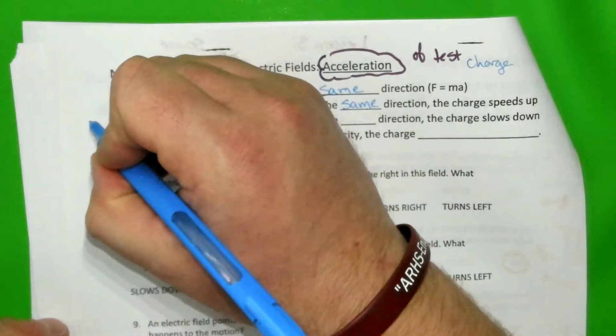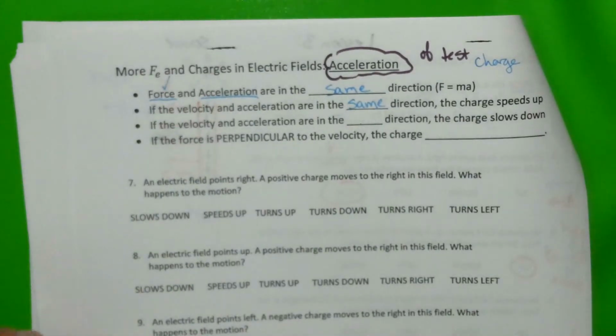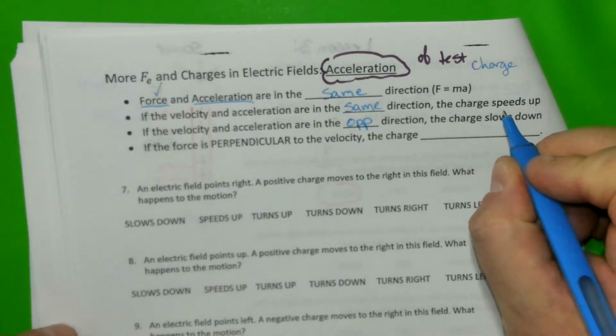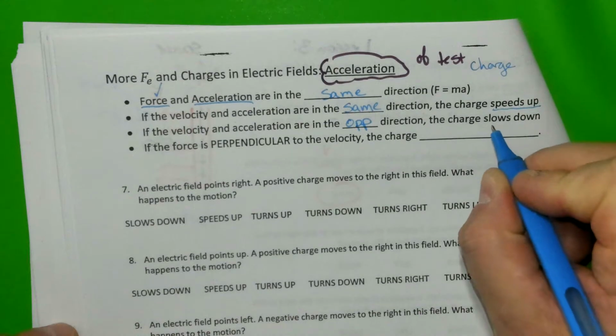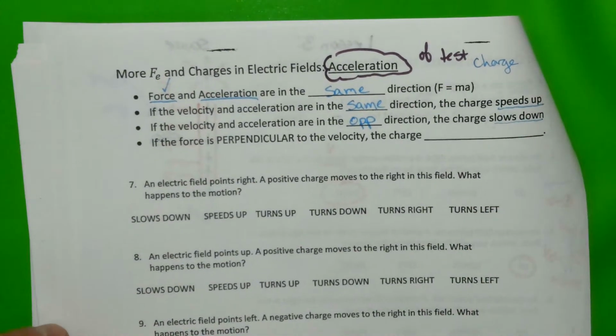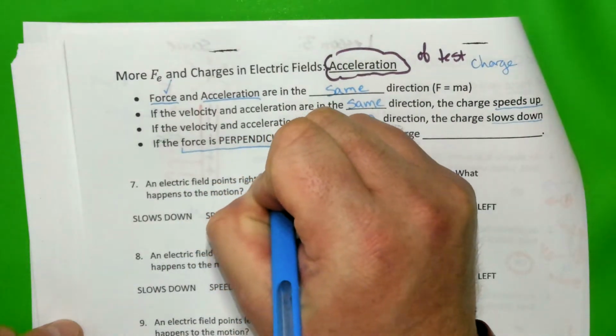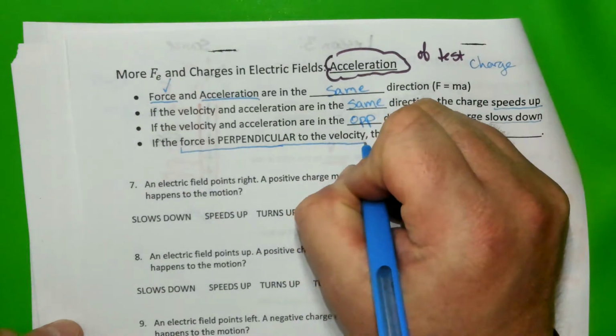So remember what we used to talk about. If you're moving to the right and you experience a right-directed acceleration, then you're going to get faster. If you're moving to the right and your acceleration is to the left, a negative acceleration, they're in the opposite direction, well, you tend to slow down. So if they're in the same direction, you speed up. And if they're in the opposite direction, that is the velocity and the acceleration, you slow down. What happens if the force is perpendicular to the velocity?